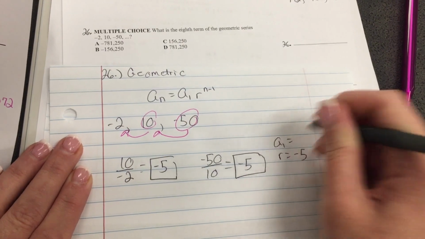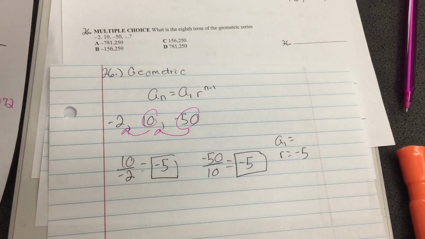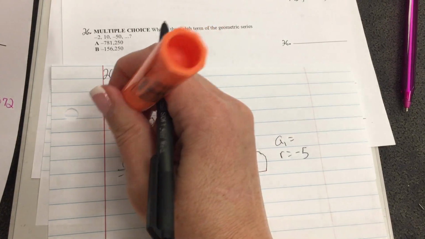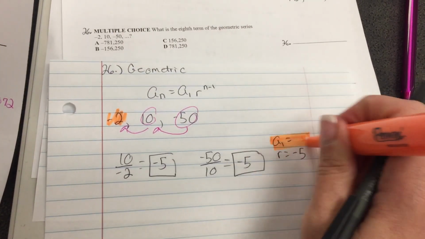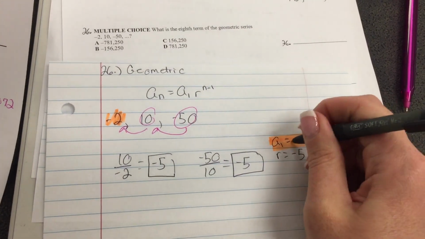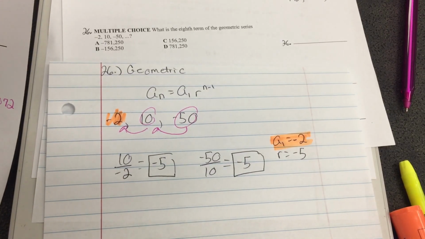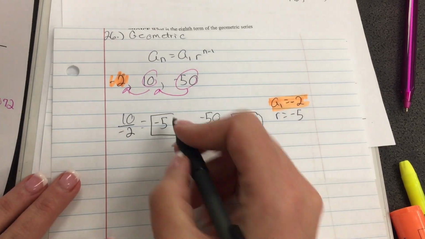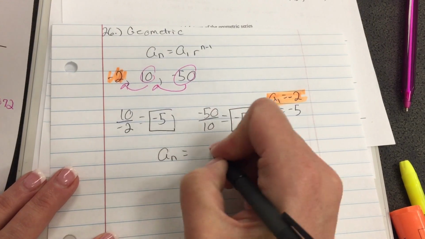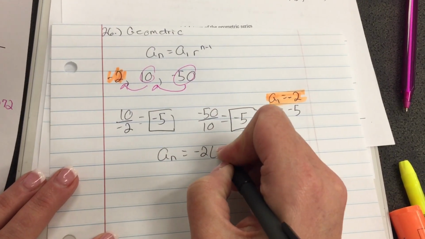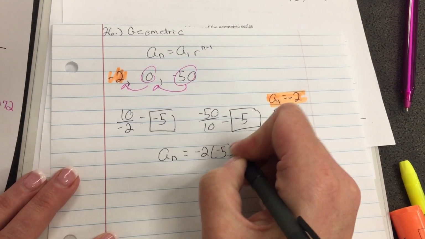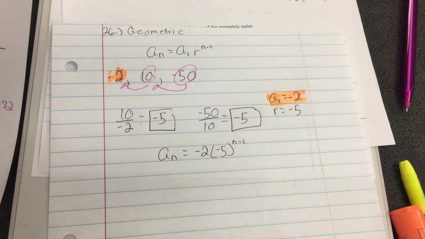Our a_1, the first one in the sequence, is negative 2. So now we're going to fill this in. We have a_n equals negative 2 times negative 5 to the n minus 1 power.